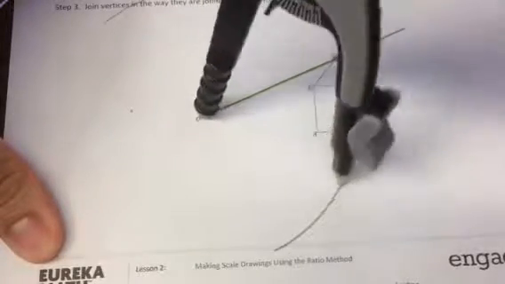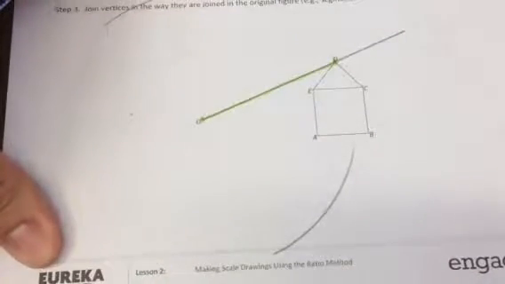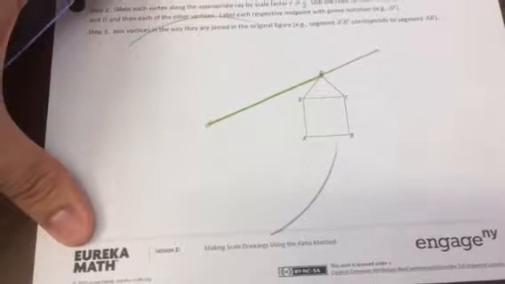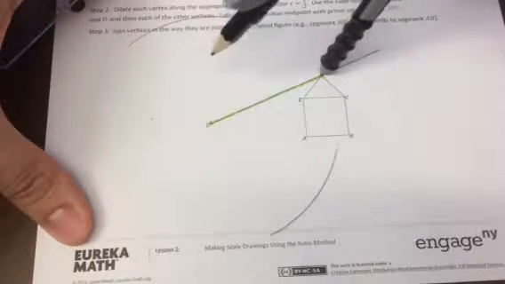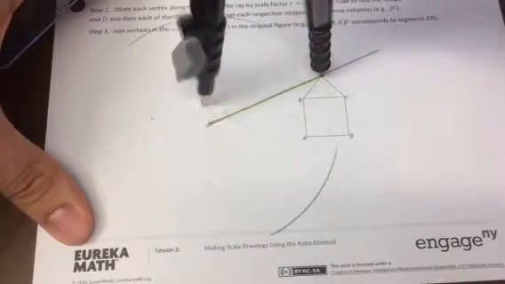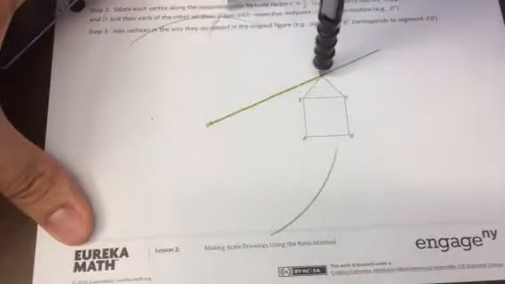Just like so. All right, so hopefully you did that. Let me zoom out a bit so you can see everything. And now make D your center with O your radius. Make your mark right there. Your mark right here. So if you notice, I have two markings now.